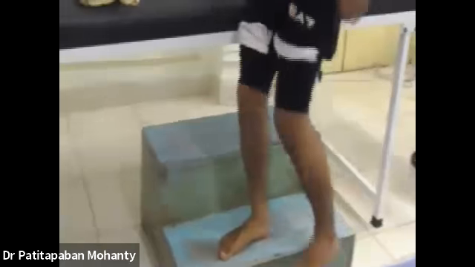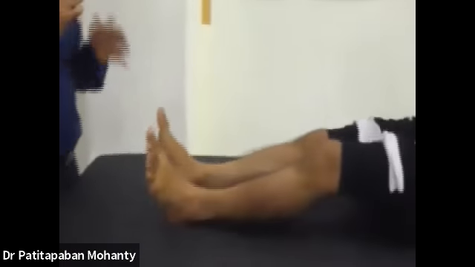Now coming to the third stage, suppose there is chronic synovitis. In an inflammatory condition, the role of therapy is very little. When there is acute inflammation, definitely no manual therapy. In electrotherapy, laser is found to be most beneficial in synovitis.